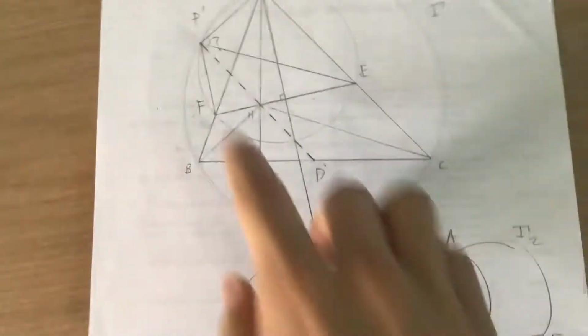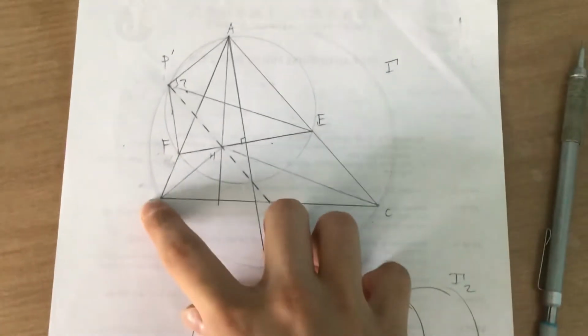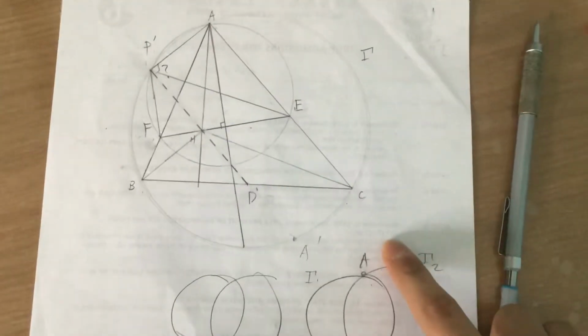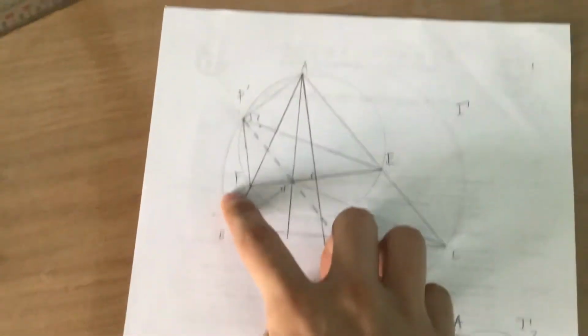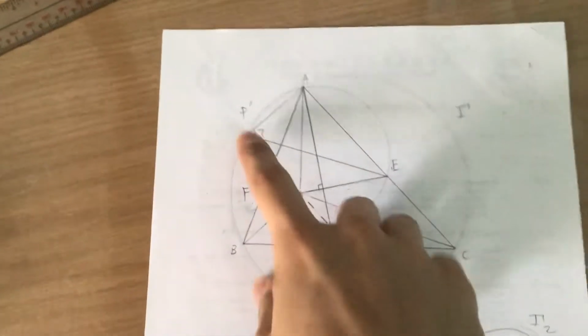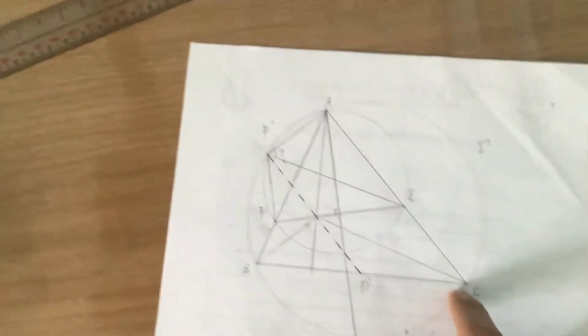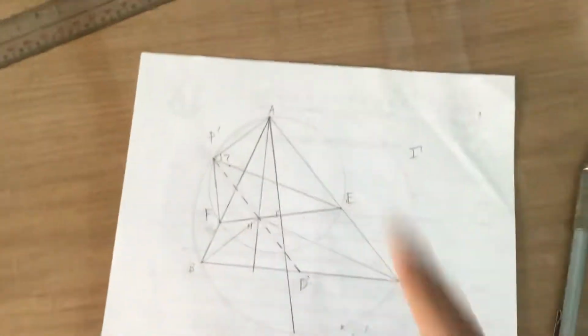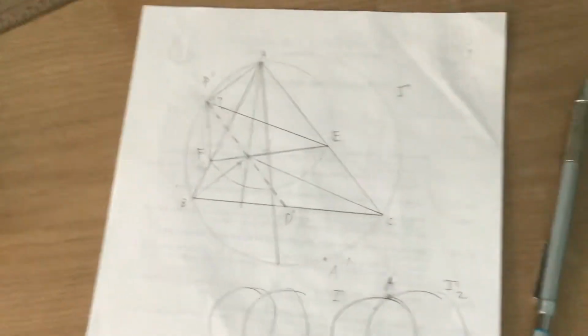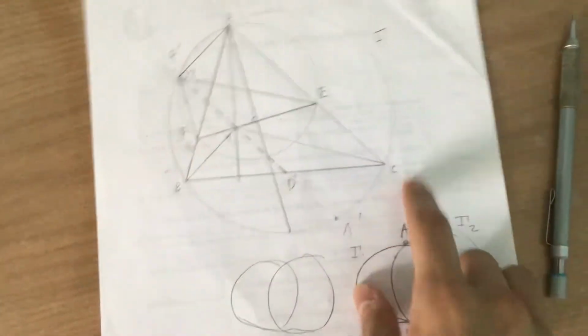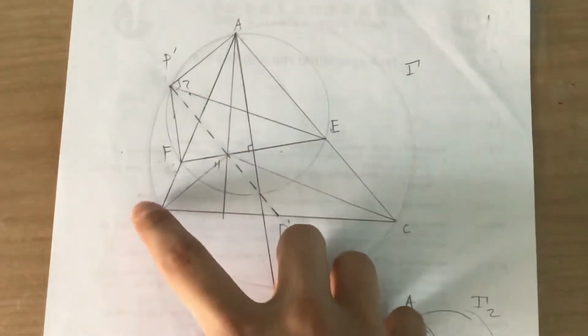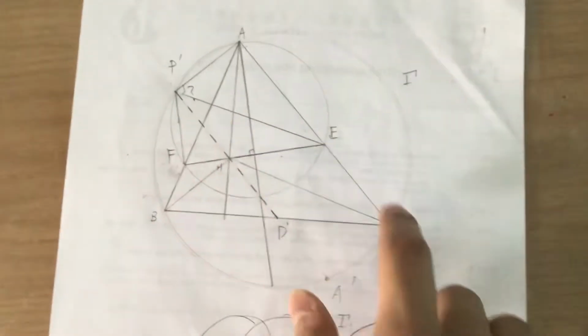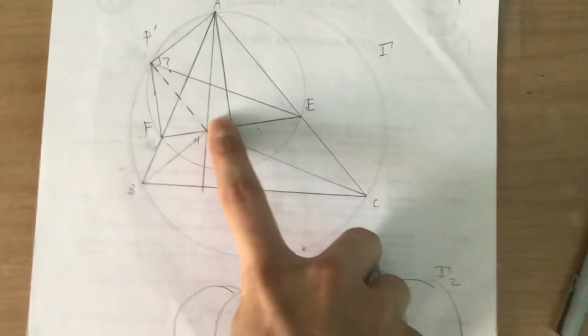Well, remember what I said earlier? Triangle P prime FB is similar to triangle P prime EC. So that means that P prime F over P prime E is also equal to P prime B over P prime C. But that's still not that closely related to triangle ABC. So instead, we use the other pair of sides. It's also equal to BF over CE. And now we need to show that BF over FH is equal to CE over EH.